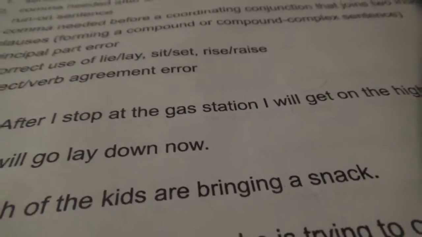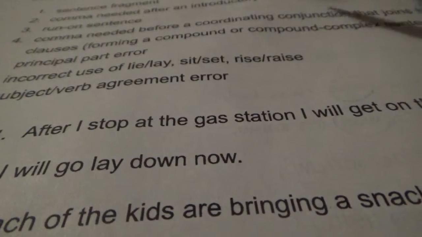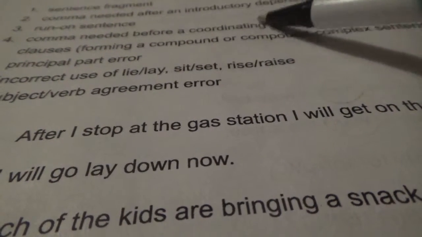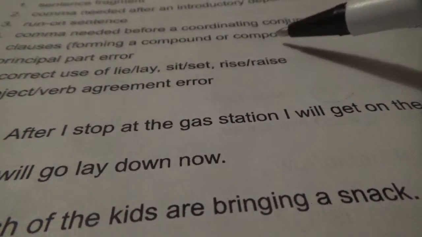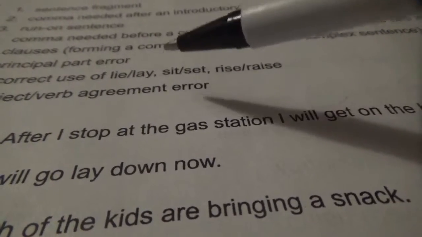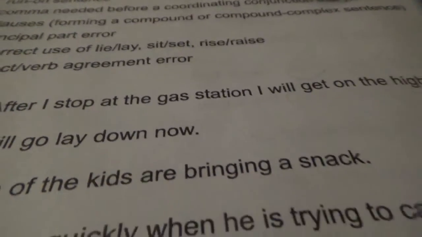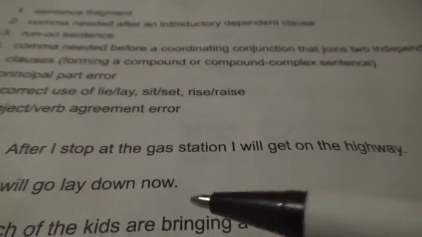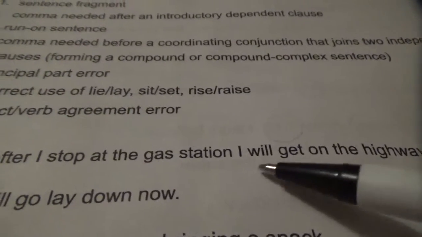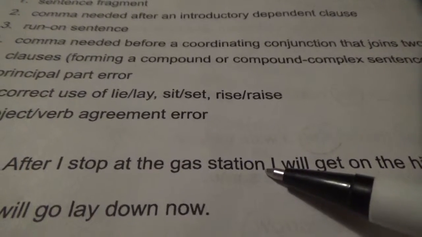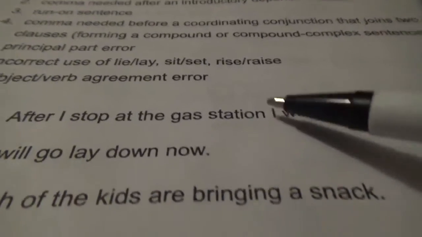Okay, so it's a good idea to sort of know what you're looking for. You're looking for sentence fragments, run-ons, commas, like commas needed after an introductory dependent clause, or a comma needed to join 2 independent clauses into a compound sentence. And then we're looking for verb errors, subject-verb agreement errors, principal part errors, specifically lie, lay, sit, set, rise, and raise. So let's see. Do we have a sentence fragment here? After I stop at the gas station, I will get on the highway? No. That's not a sentence fragment. Do we have a run-on sentence? Remember, a run-on sentence is when you have 2 independent clauses just strung together without a comma and a conjunction, making it a compound sentence.